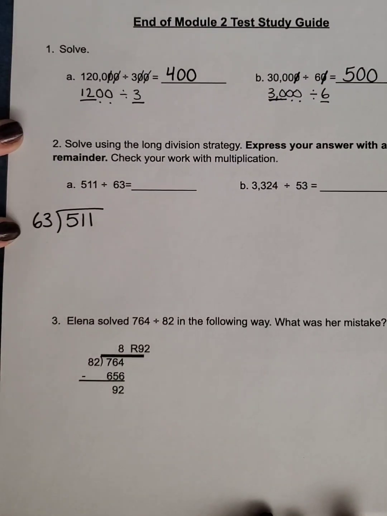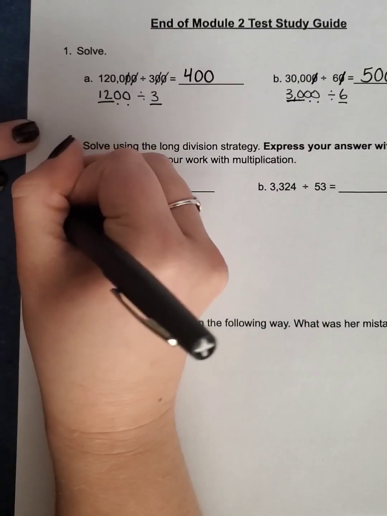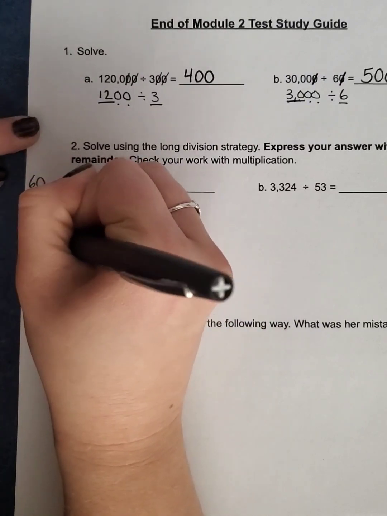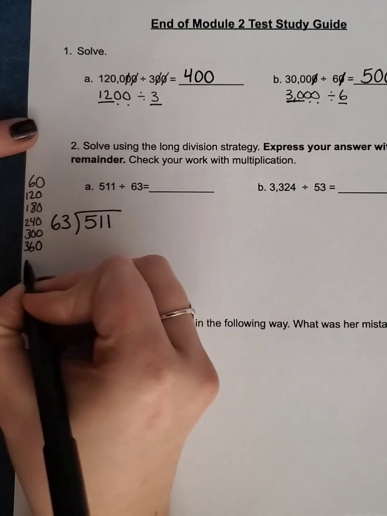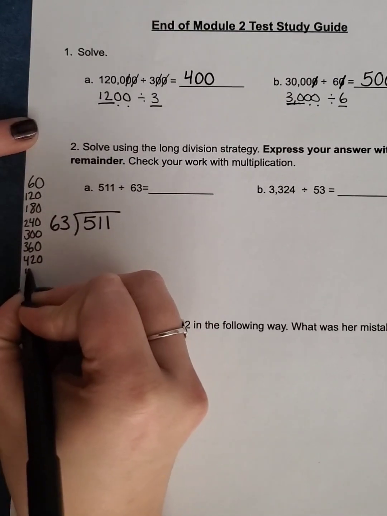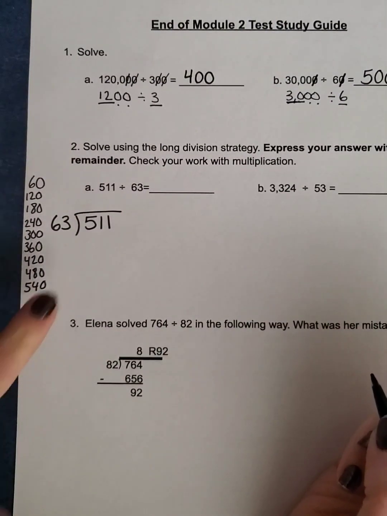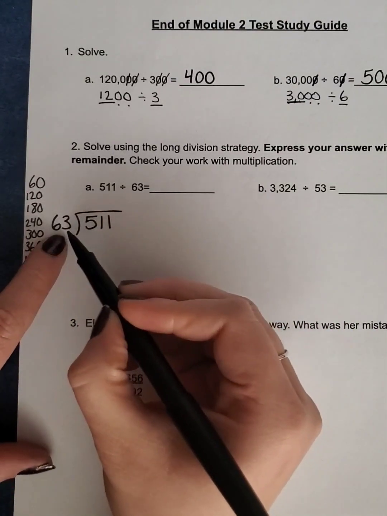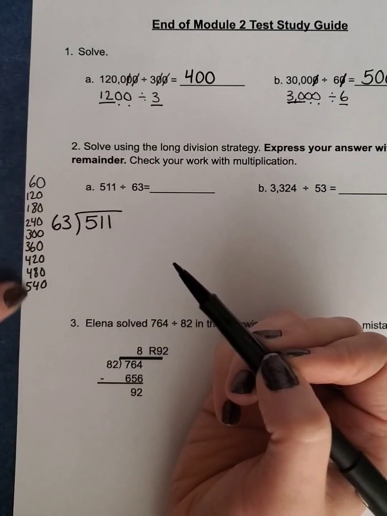And then, you are dividing by 63, so I would round that to 60 because it's much easier to count by. And I would do 60, 120, 180, 240, 300, 360, 420, 480, 540. Whew, that was a lot of them, but I have to get to 511 because 63 can't go into 5. 63 can't go into 51. So I have to get 63 into 511. So that's why I had to count all the way down.